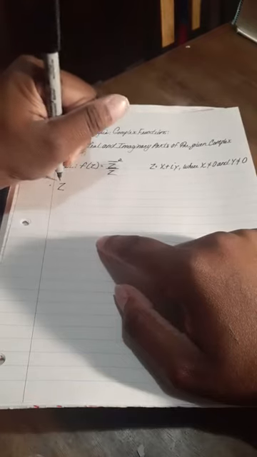So the complex conjugate of z in this particular case, well, if z is x plus iy, then the complex conjugate is going to be x minus iy. So that's our complex conjugate. Let me write that down right quick. Okay, so we want this in rectangular form, basically.